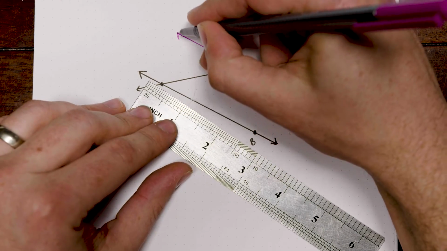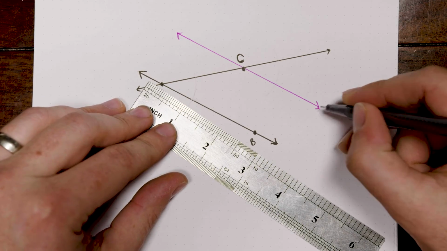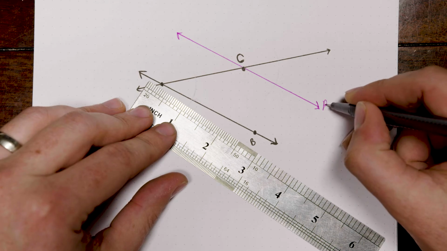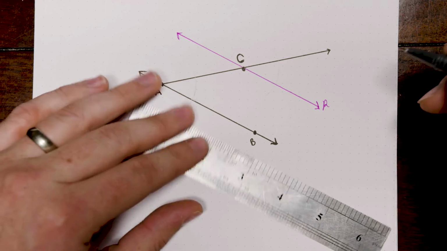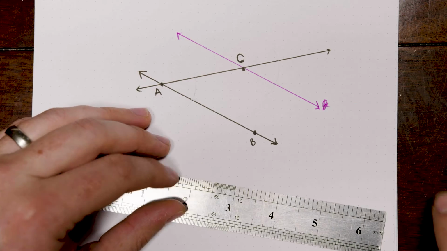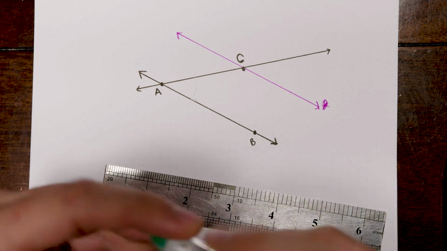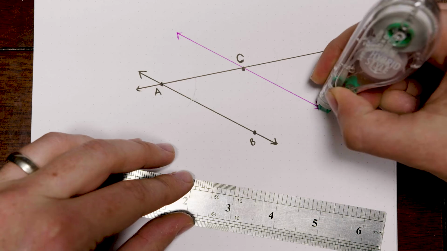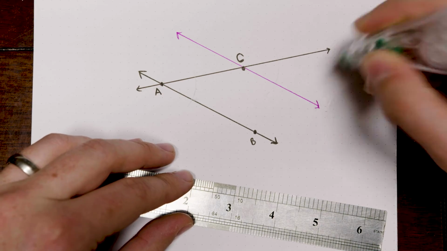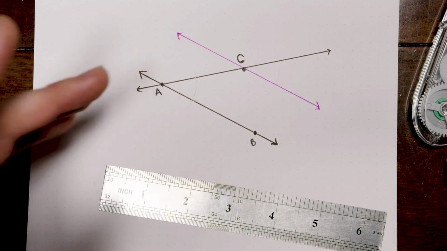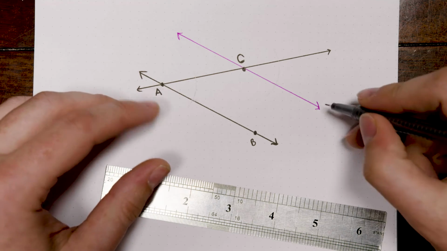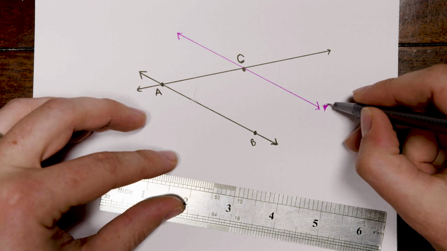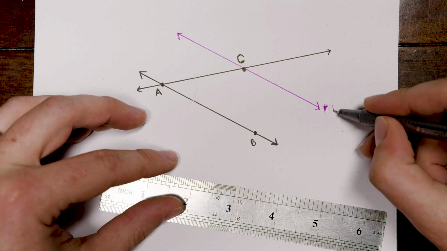For the sake of brevity here, I'm going to just label this as line P. Whoa, that's a weird looking P. What have I done? Erase that ugliness. What has happened here? I got excited. I was thinking about cursive P and thinking about other things all at once, and it just went all wacko.